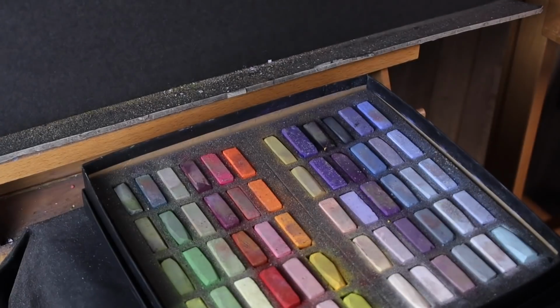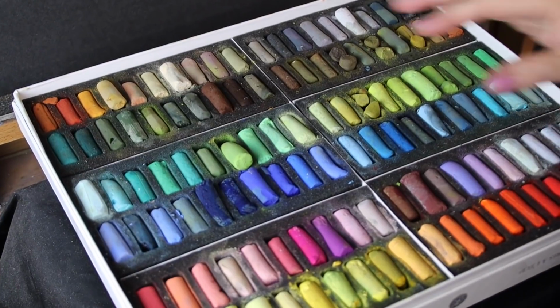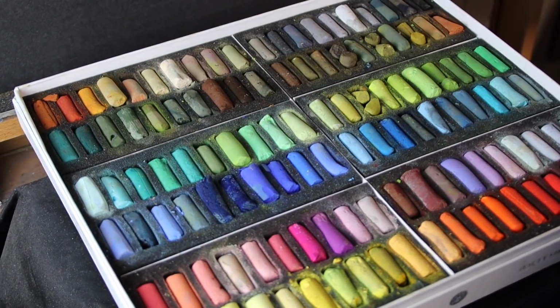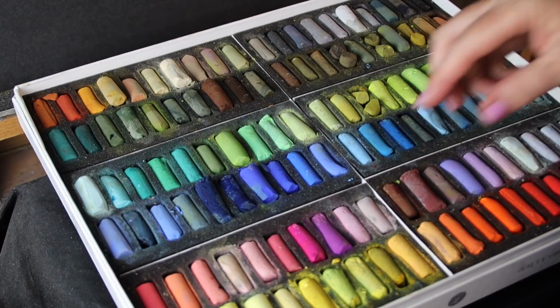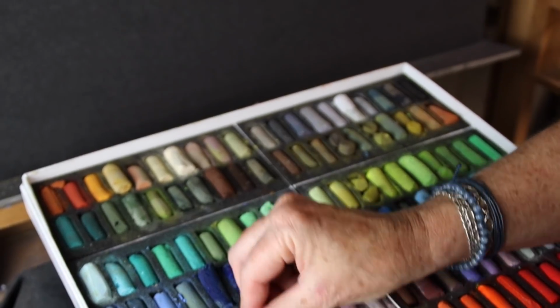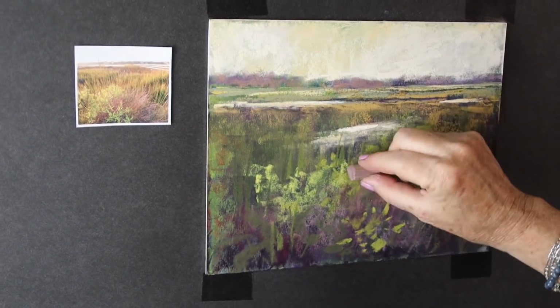Is that what they are? Yes. I've worked with this set the last couple of months, and I'm going to add the finishing touches because I have a little more variety in the pinks in this particular set, and I really want to play up some of these pink grasses, these mauve grasses.